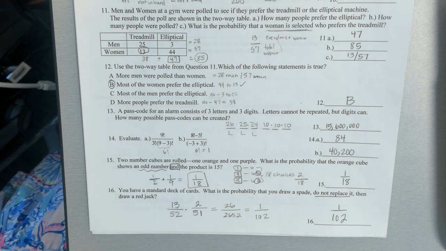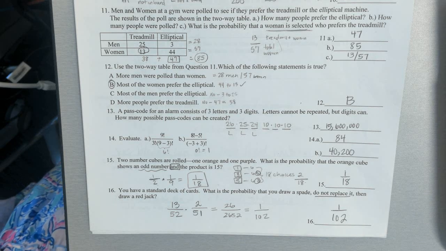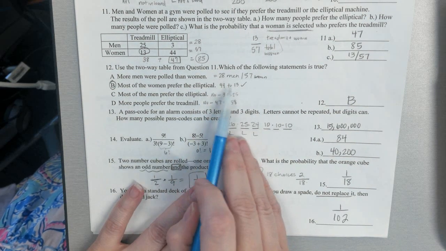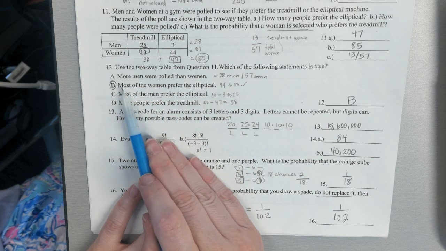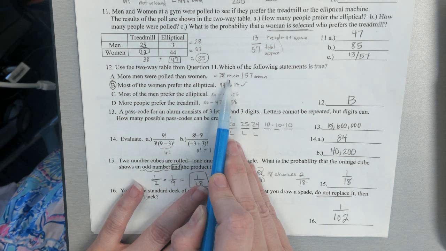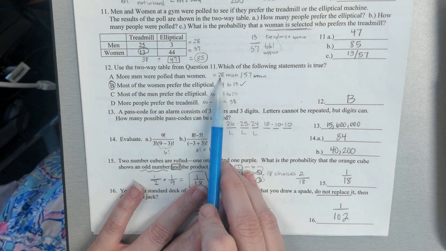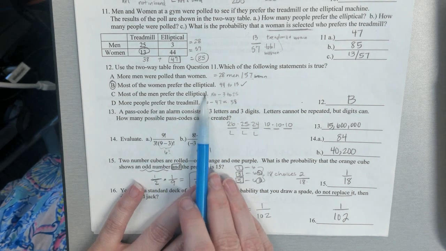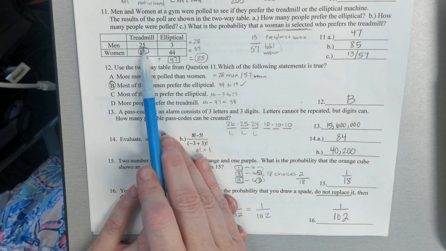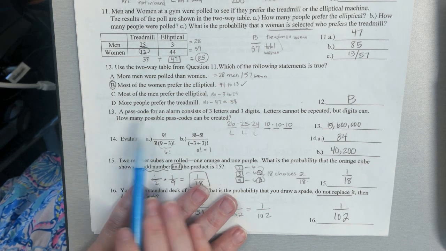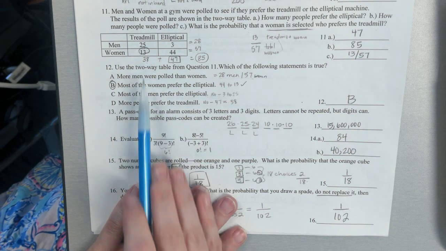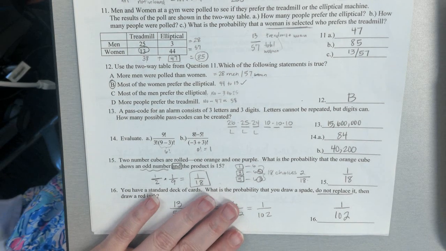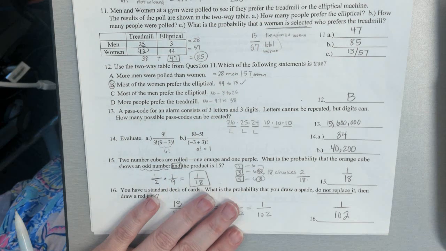Okay, for 12, which of the following statements is true? It's B, that most of the women prefer the elliptical, and I just wrote out why these ones were false. It says more men were polled than women. Well, if you count, there are 28 men, 58 women, so that's wrong. This one says most men prefer the elliptical. If you look at it, more men prefer the treadmill. And this one says more people prefer the treadmill. Nope, 38 to 47, so not true. This is the only one that's true.